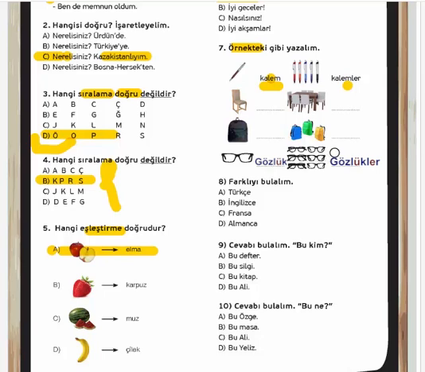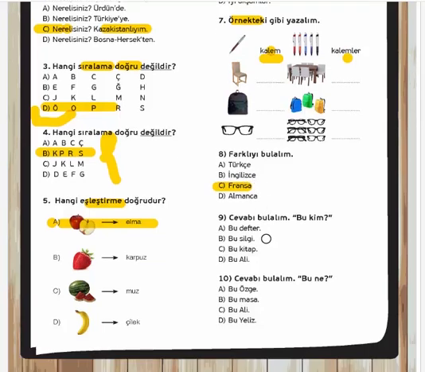Gözlükler, because the last vowel is ü. Gözlükler, glasses. Farklıyı bulalım. Let's find the difference. So when we make a country to a language, we add ja, je, che, cha, che. So Türkçe is a language, Turkish language. İngilizce is an English language. Almanca, German language. Fransa is a country name. So this one is different from the other three.